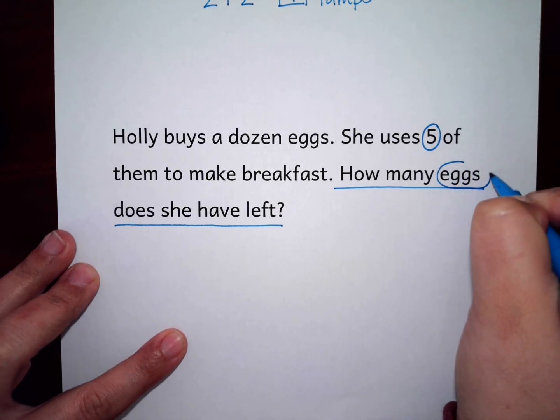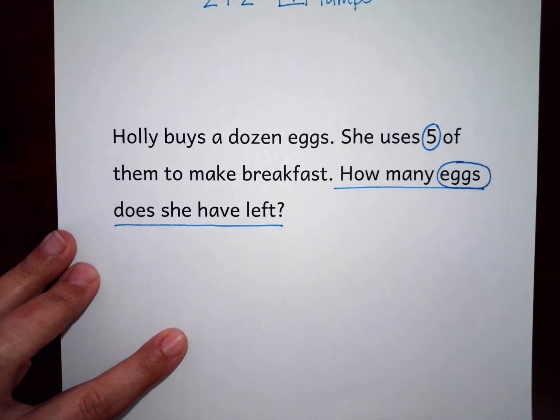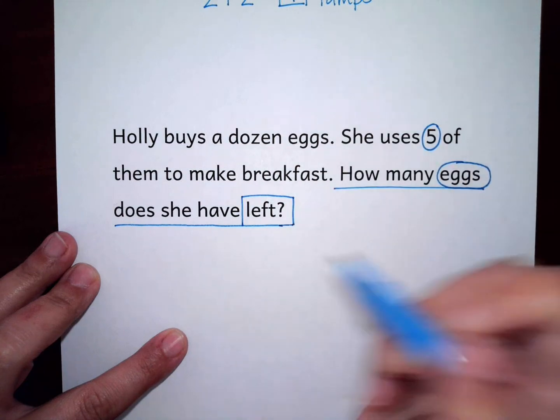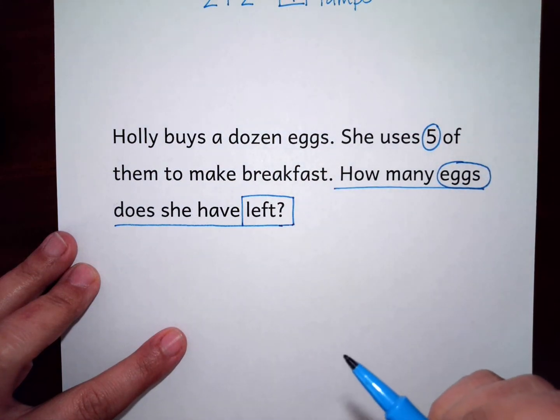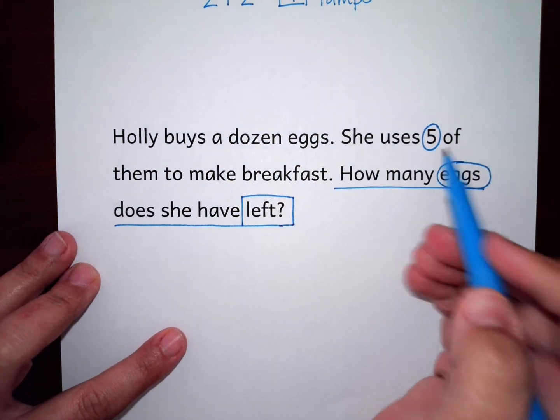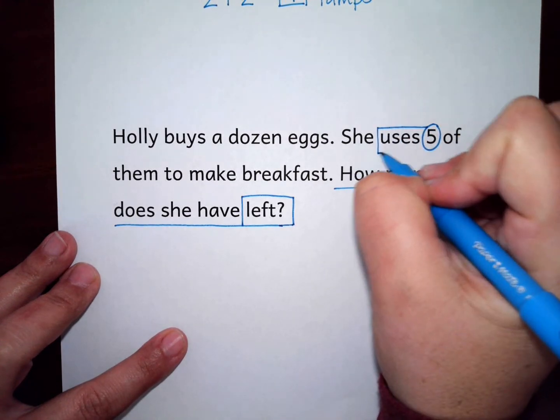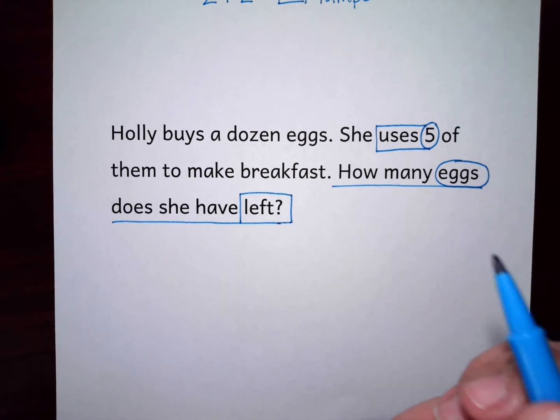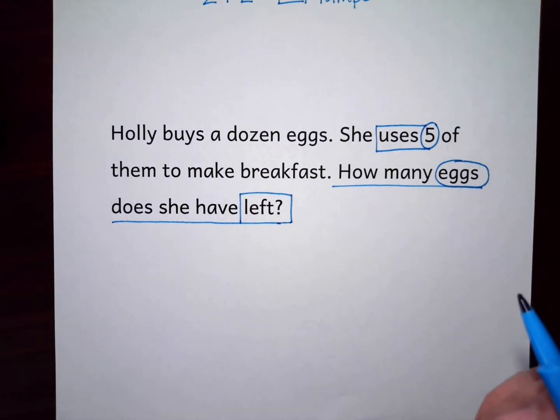How many eggs? So that's going to be my label. I see the word left. So I know that when I have, how many does she have left? That means I'm searching for a partner. I see the 5, and she's using 5, so that means subtraction. But how many does she start with? Do you see any hidden information?